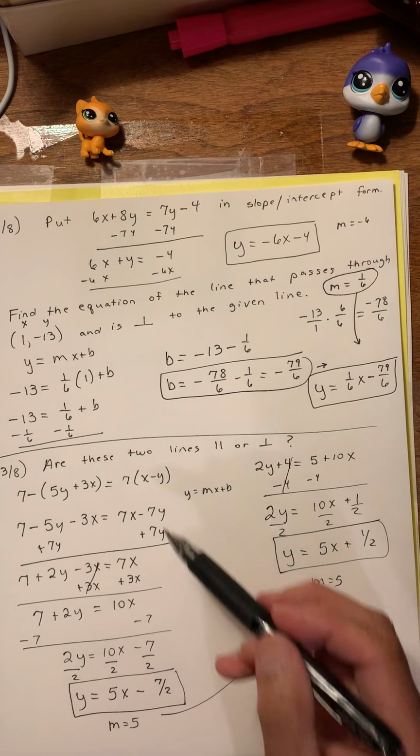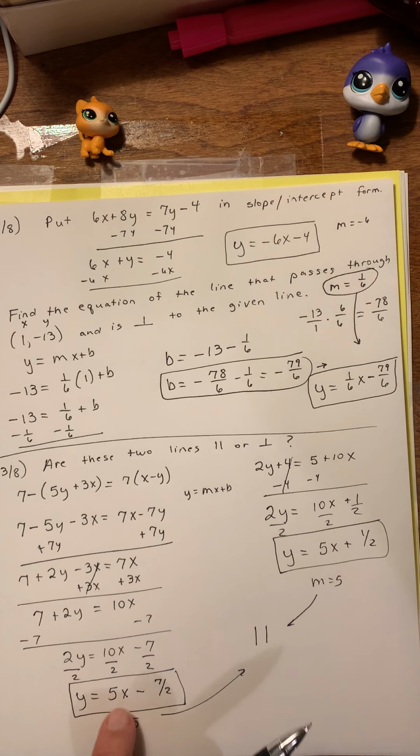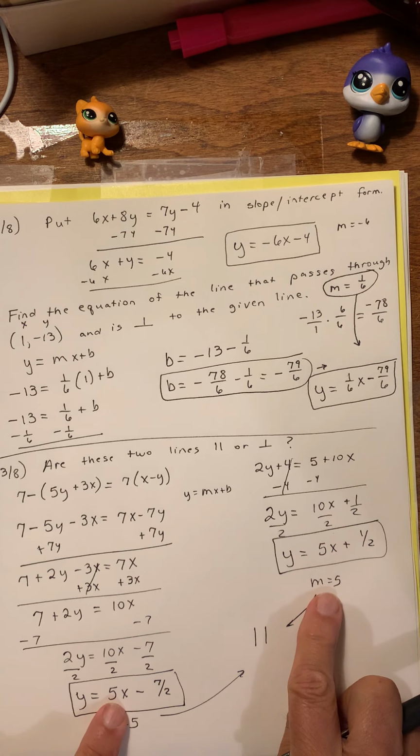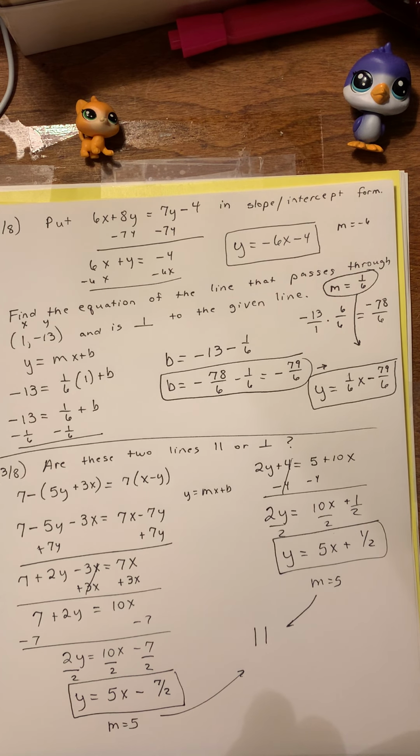So that's all you have to do. Put it in slope-intercept form, recognize the slope, same slope, parallel lines. All right, good luck on the rest of the problems. They're very similar.